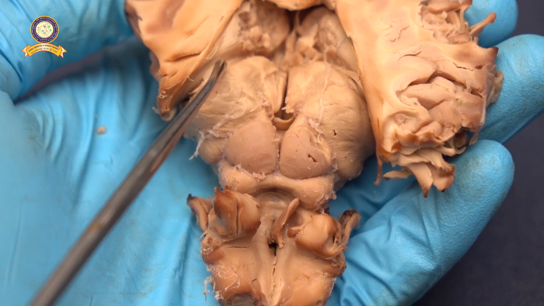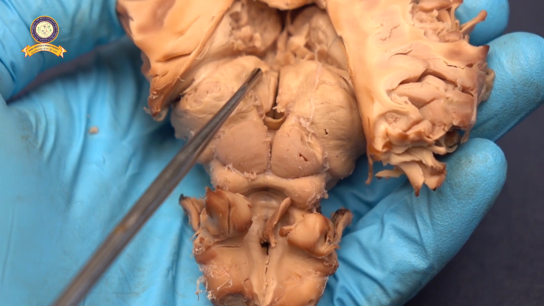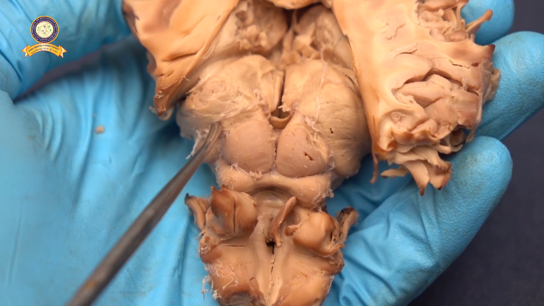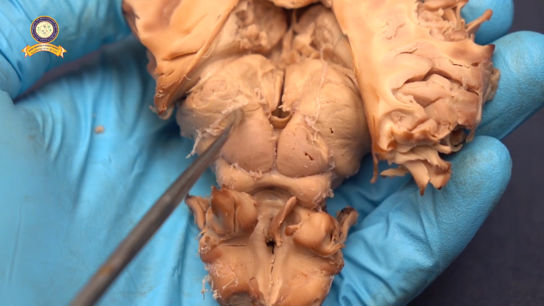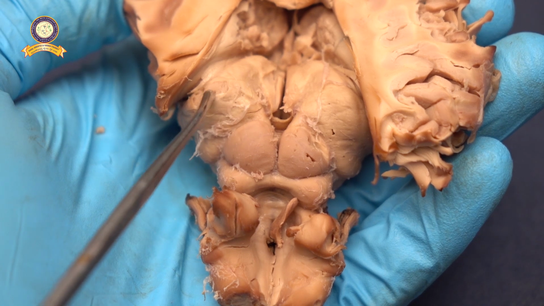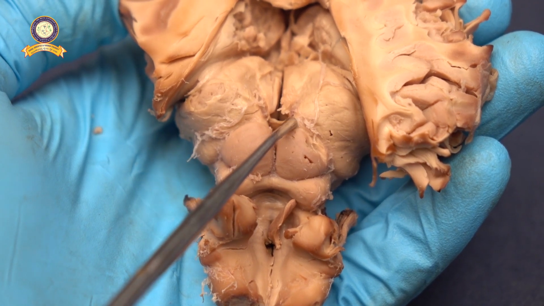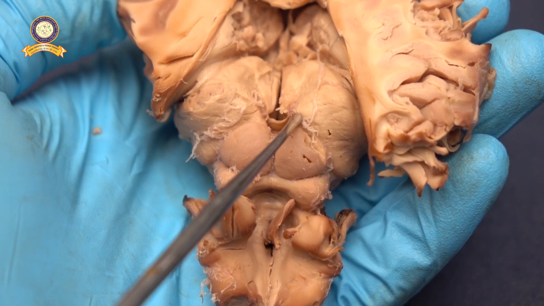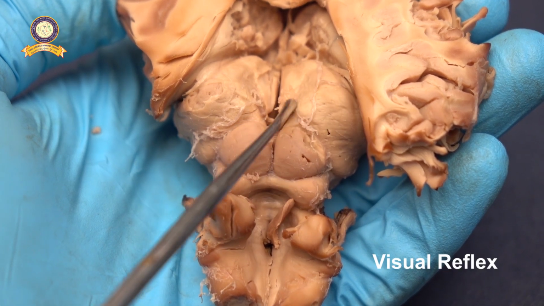Lateral geniculate body is located at the caudo-dorsolateral angle of the thalamus. It is connected to the rostral colliculus of the mesencephalon by the brachium of the rostral colliculus. It is concerned with visual reflex.